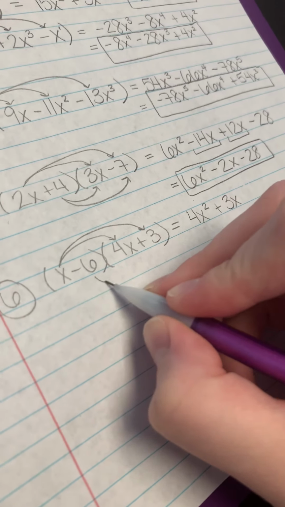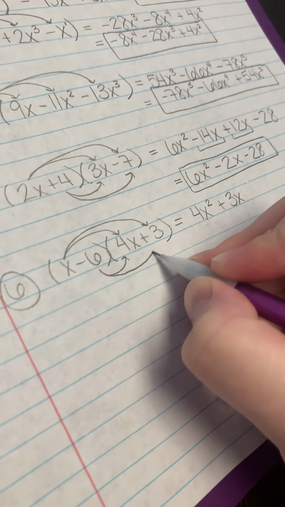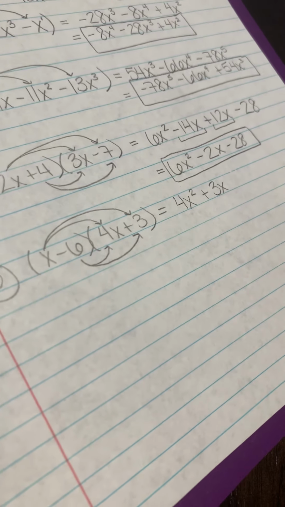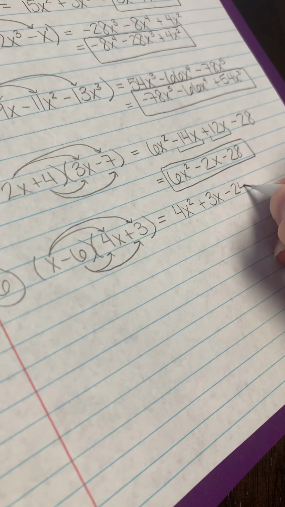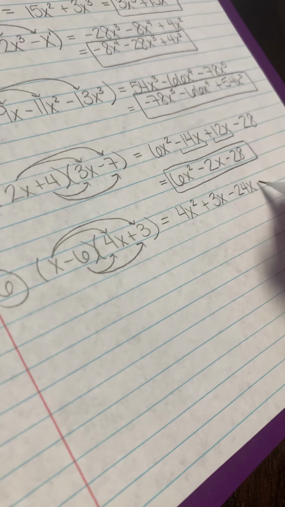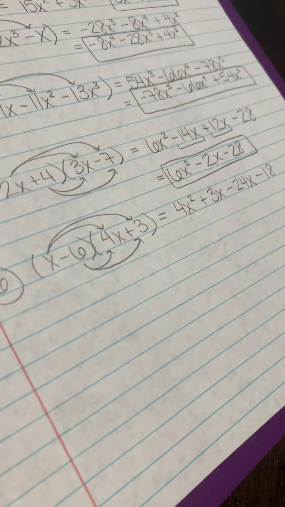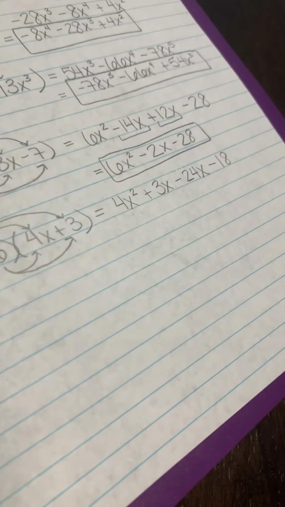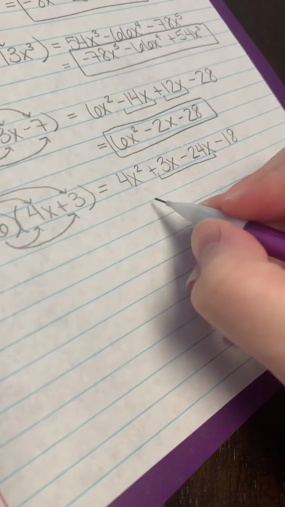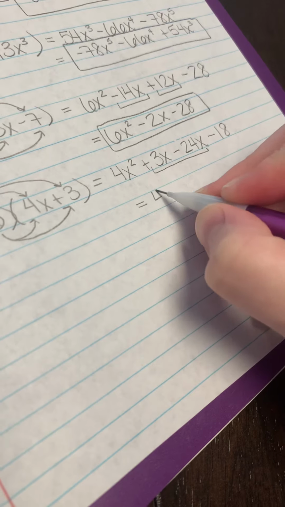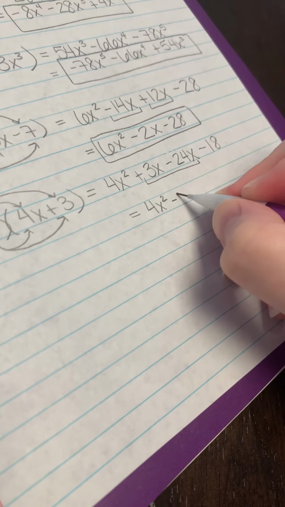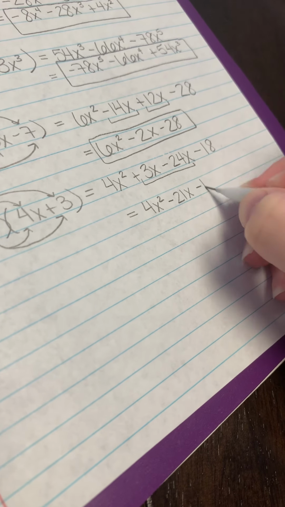Now I take the negative 6 and multiply it. So negative 6 times 4x is negative 24x. And negative 6 times 3 is negative 18. Then again, we see where we have like terms. So I simplify them, or combine them to simplify them, and I get negative 21x minus 18.